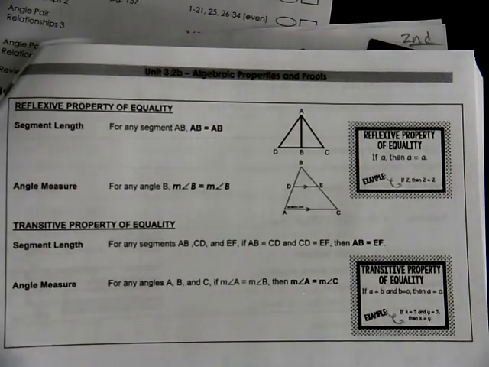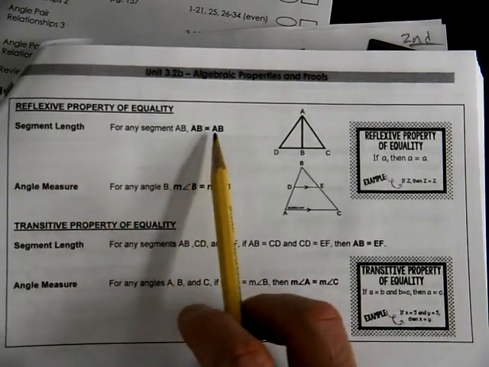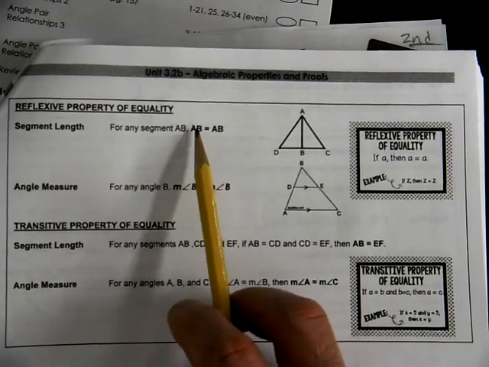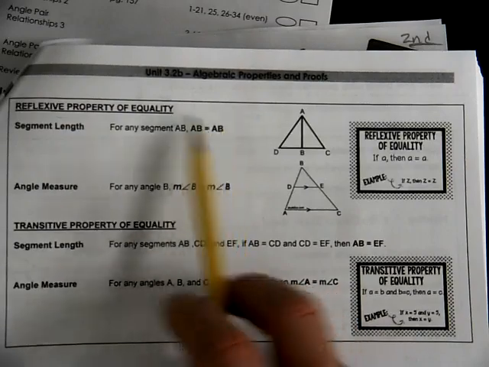This is Geometry 3.2b. We're talking more about algebraic properties and their proofs. So what we're looking at today is focusing in on the reflexive property of equality. It seems kind of silly. It's just AB equals AB. It's the same thing equaling itself.